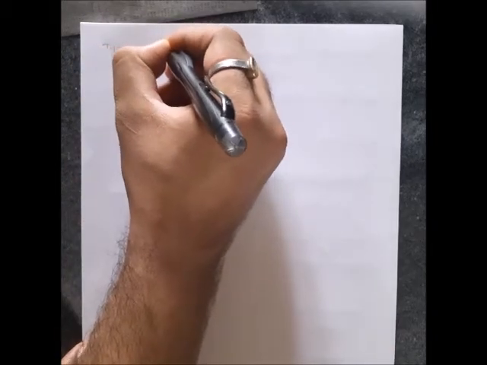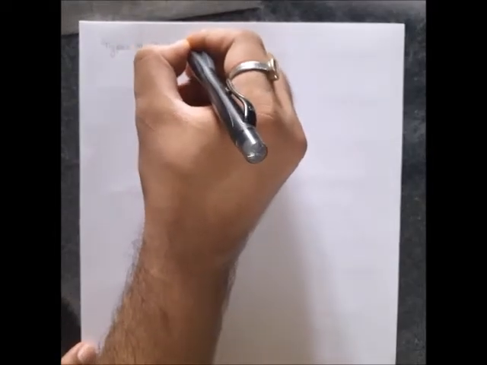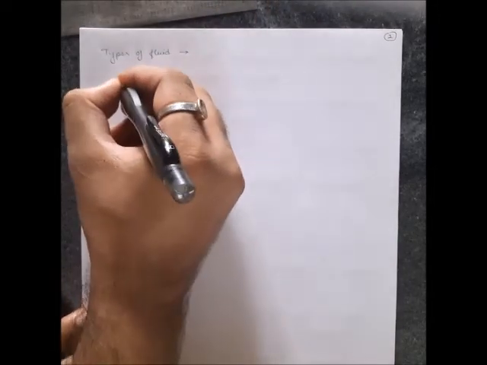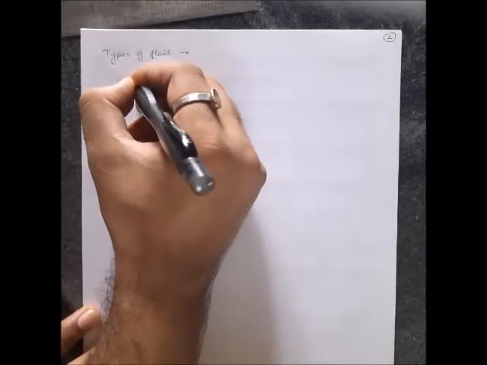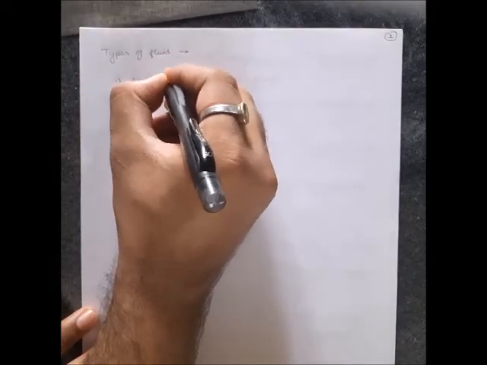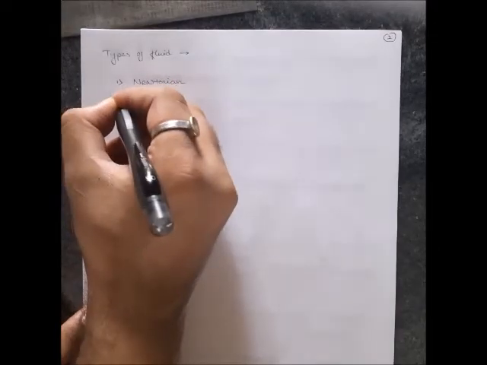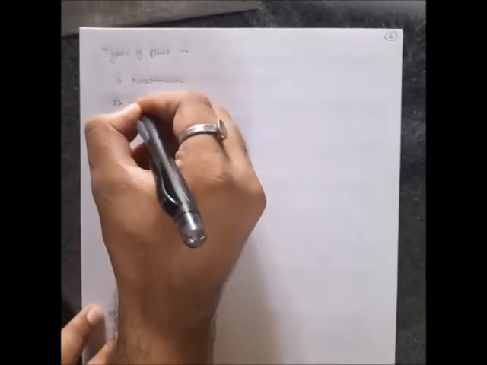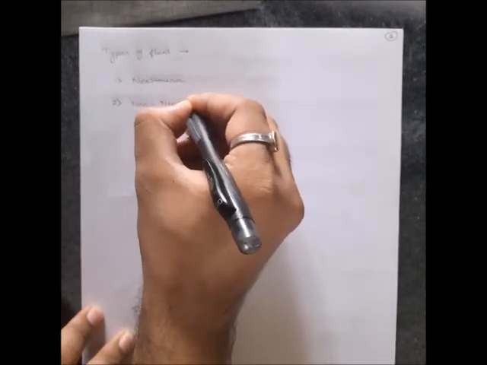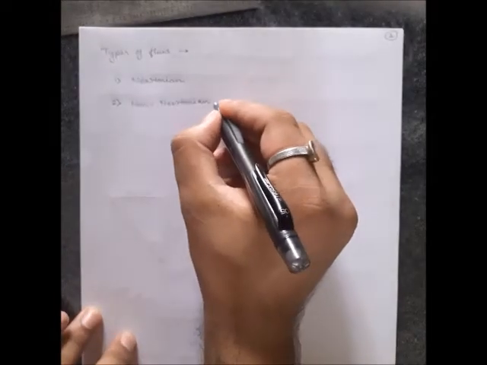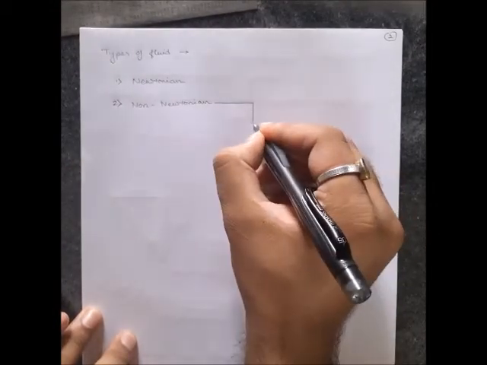Now we will discuss the types of fluid. This is the same page. So there are basically two types of fluid. One is Newtonian. The other one is non-Newtonian. And this non-Newtonian fluid is further divided into two subcategories.